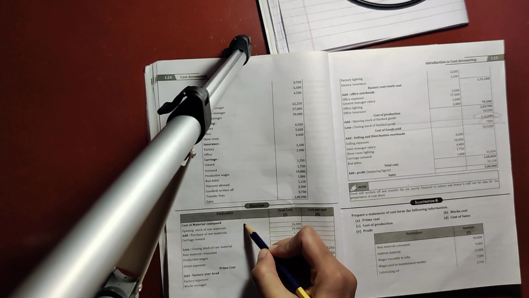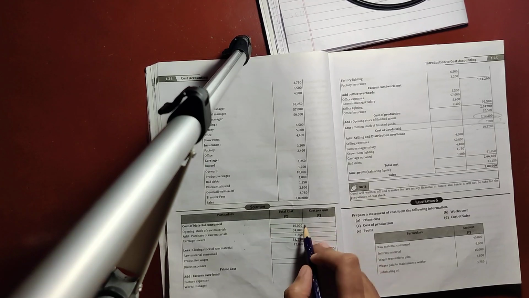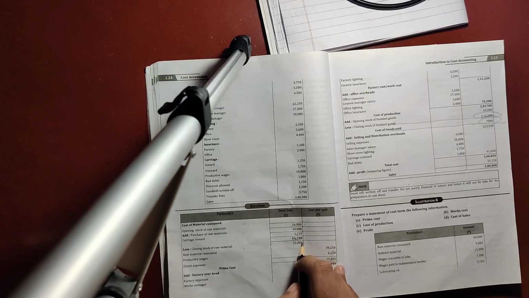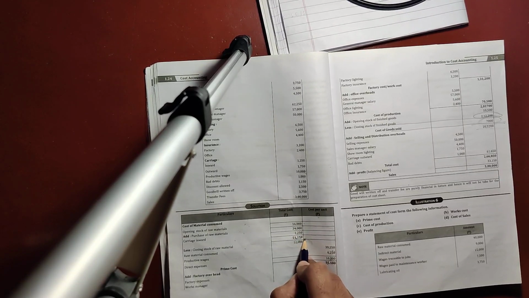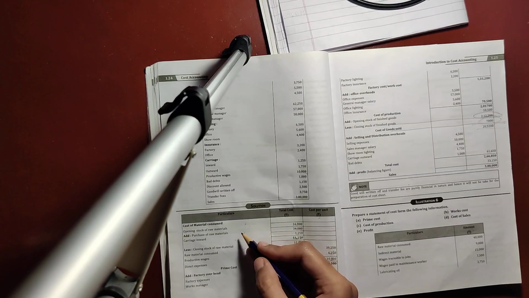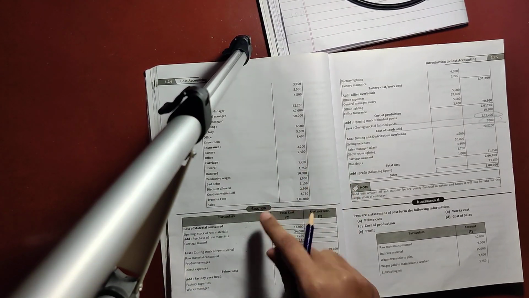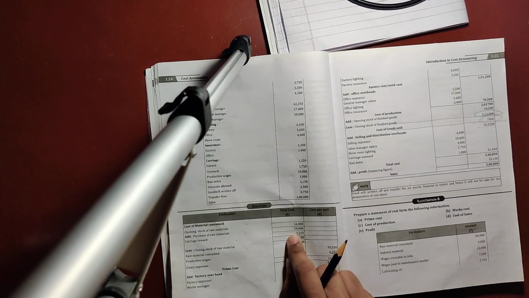Opening stock of raw materials is given to you all. Add that with purchases. Once you add opening stock of raw materials with your purchases, you get the total, that is 51,250. And you also add your carriage inwards, if the information is given, that is 1250, and you will take the total, that is 51,250.